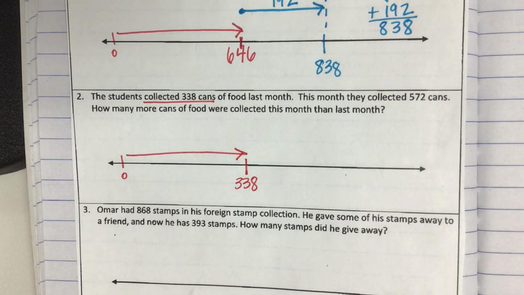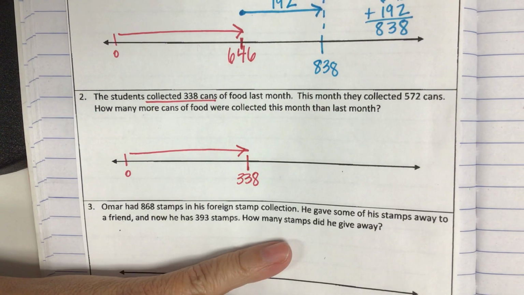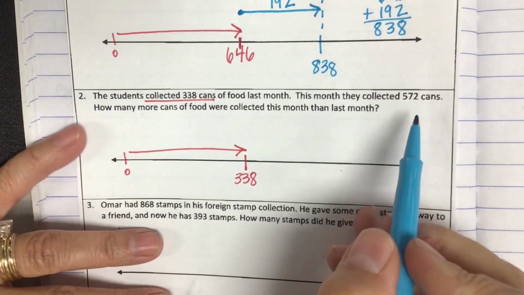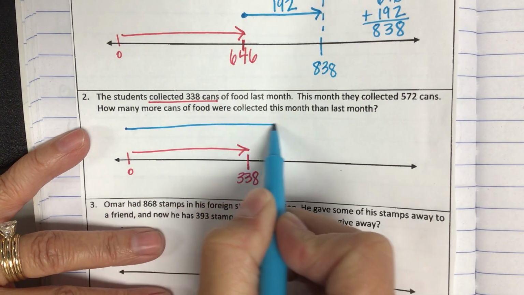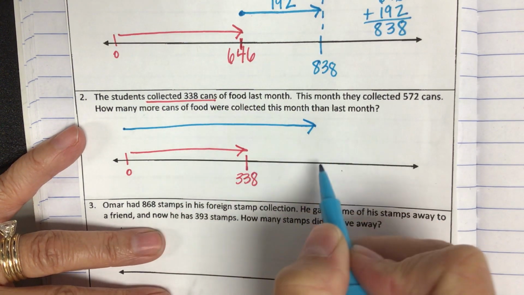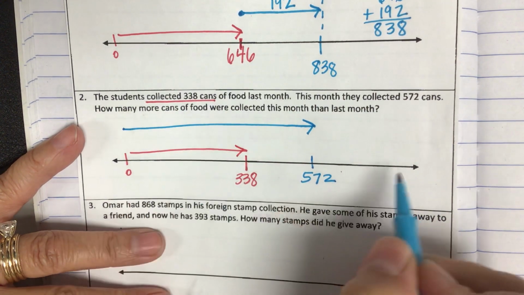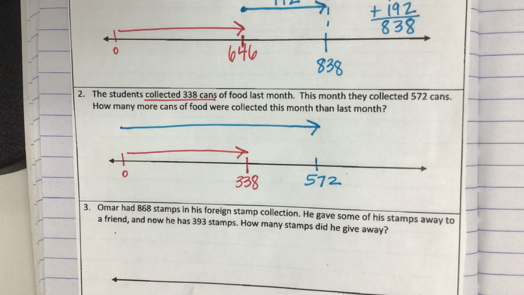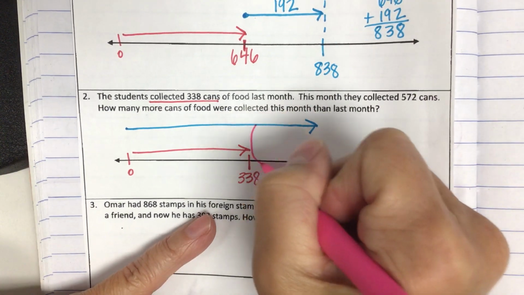Then it says they collected 572 cans. But it says how many more cans of food were collected this month than last month. So if I want to know how many more, this would be my 572. That's my second amount. How many more is this amount right here in between?